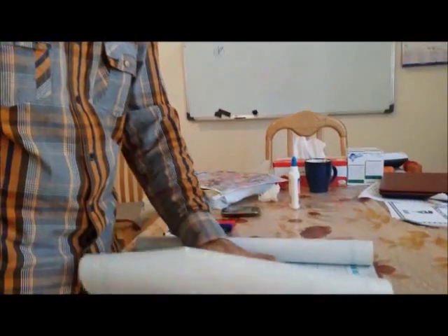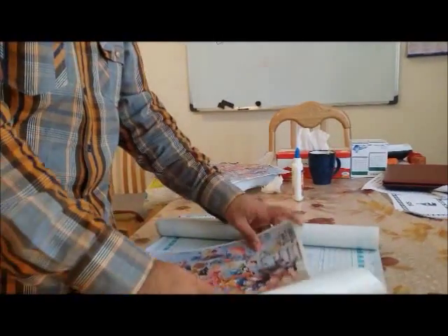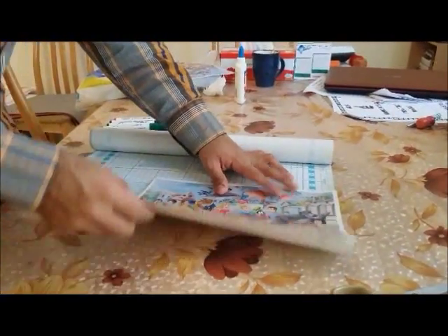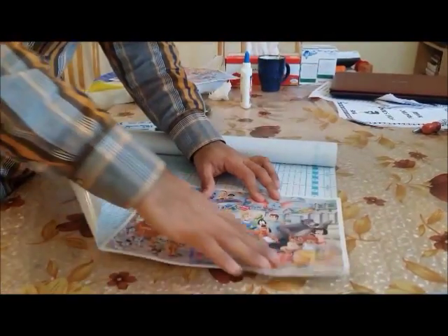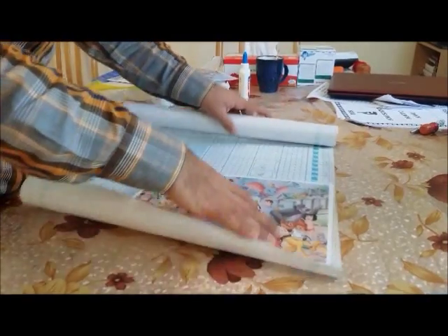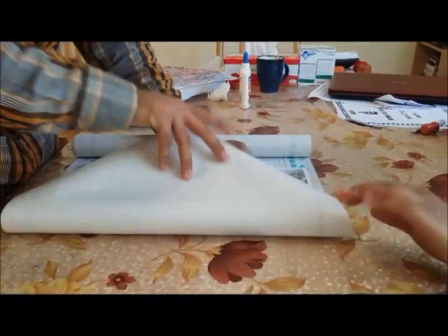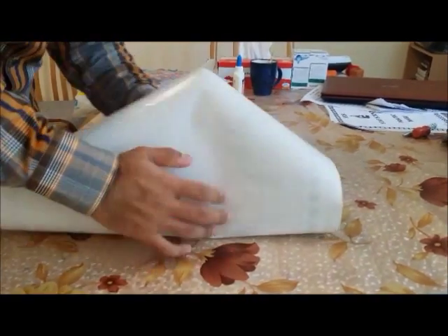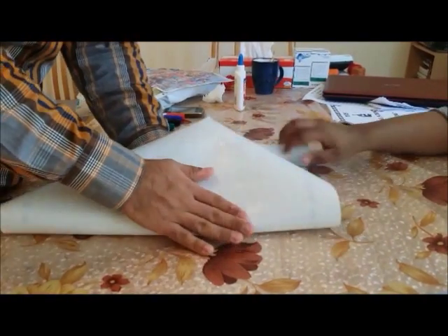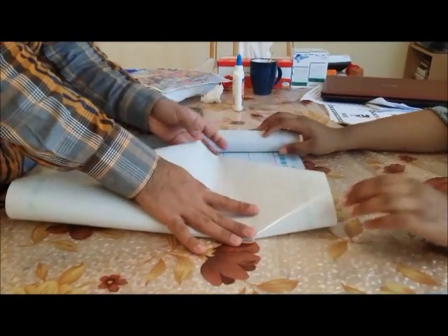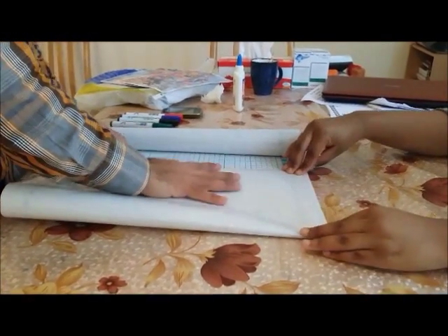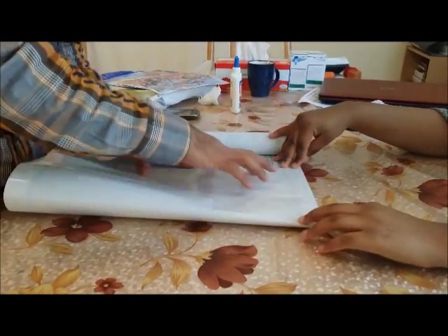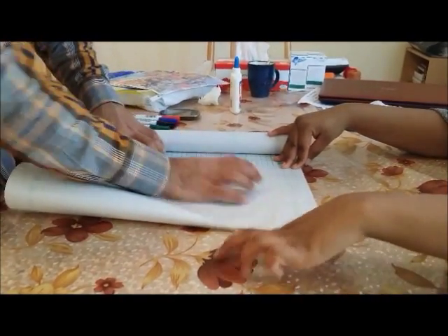I will choose the size that is for my paper. Depending upon that, exactly the double size of it. And then give it a cut depending upon how much is required for me.